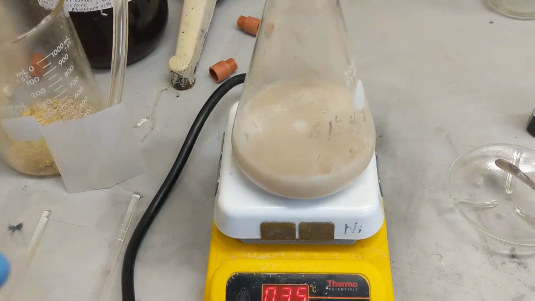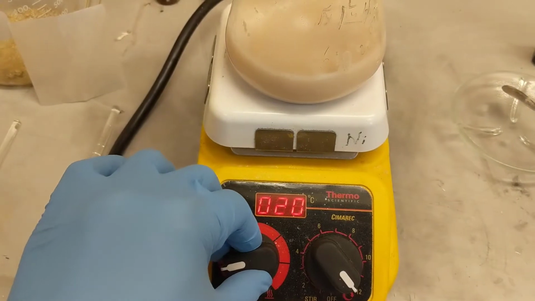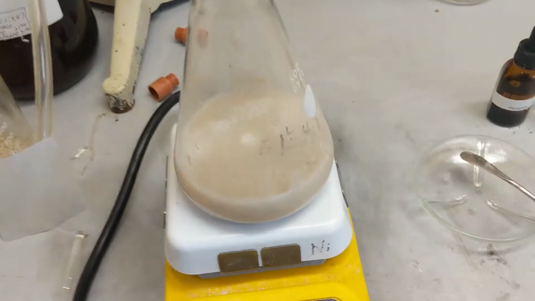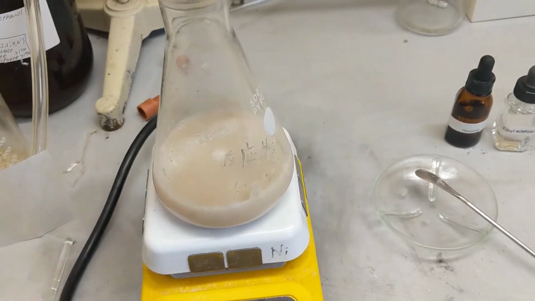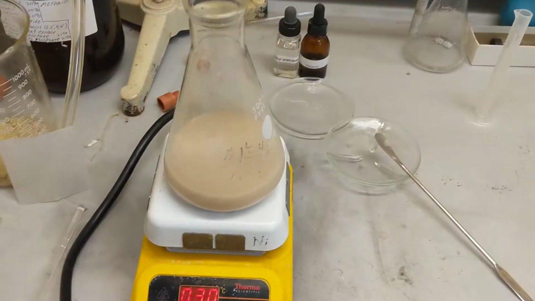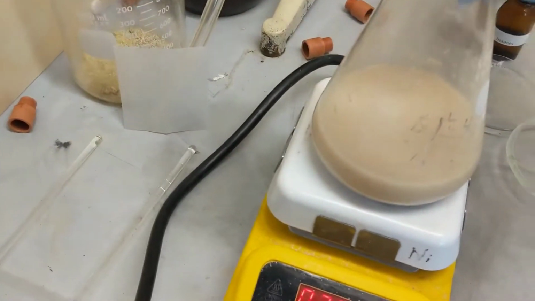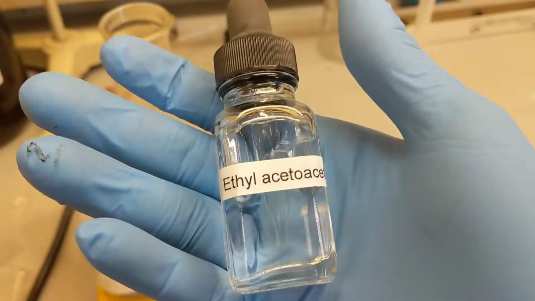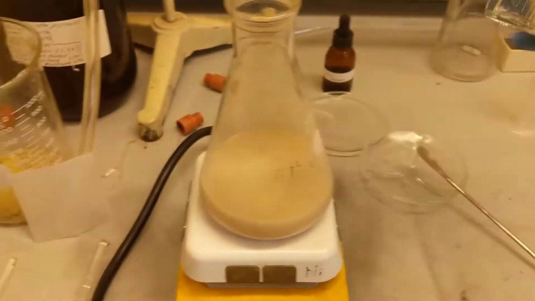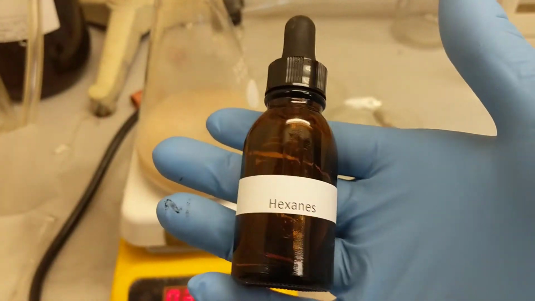It's going to thicken up, and it's going to produce a little bit of heat. So I might just turn this down a little bit, add those in, and just keep it moving is the goal. See you in a second. Alright, I've added the ethyl acetoacetate. Added 3 milliliters of that, 7 of that.